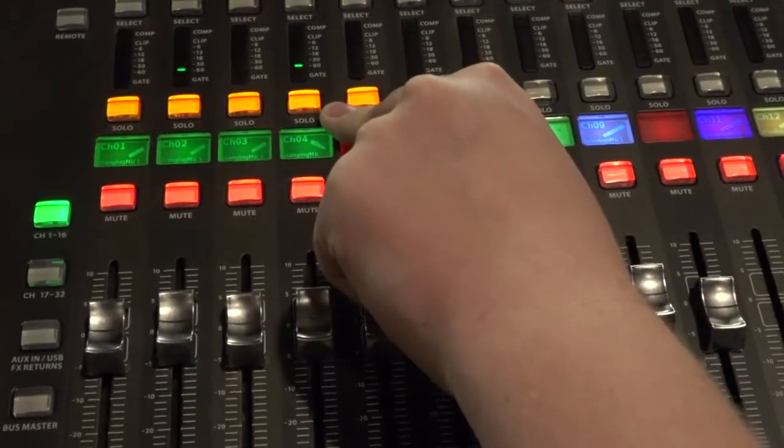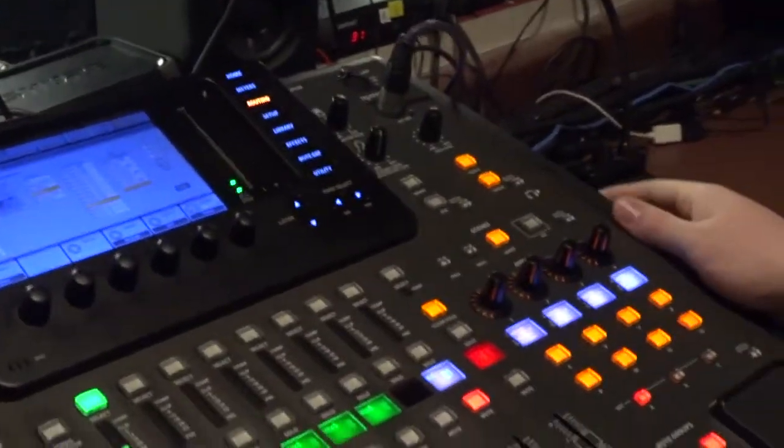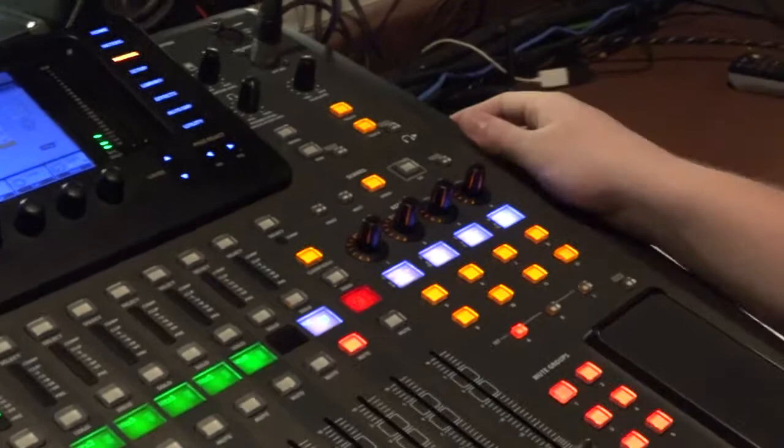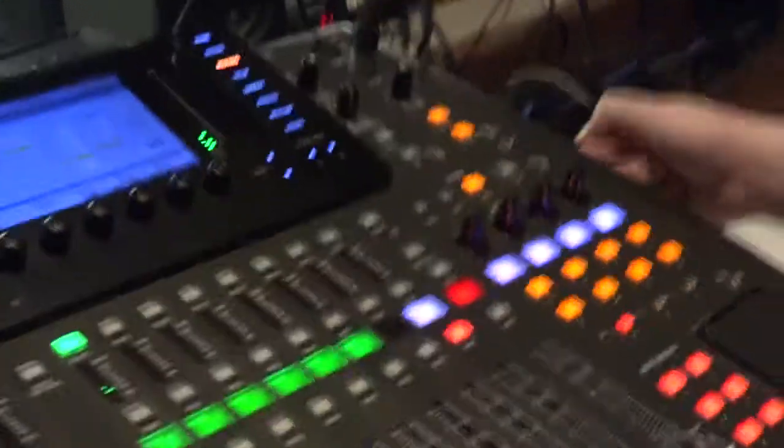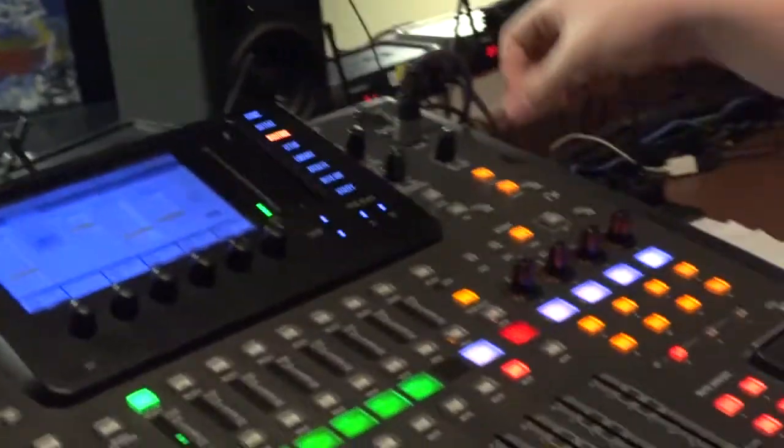So this is the volume control right here. We also have a phones level right here, which is for a set of headphones that you'd plug into one of the headphone jacks here on the side. So that's the monitor section. This is the talkback section.